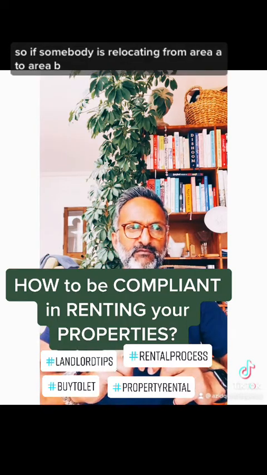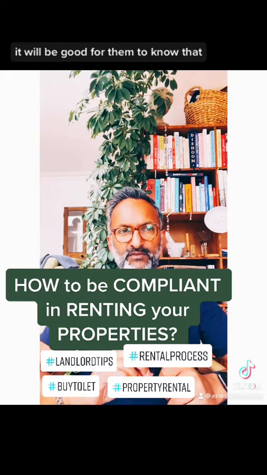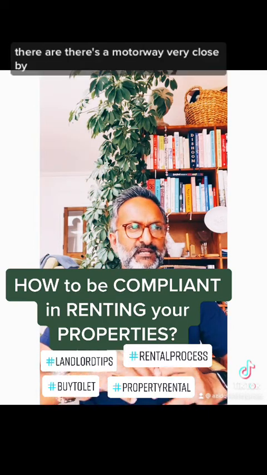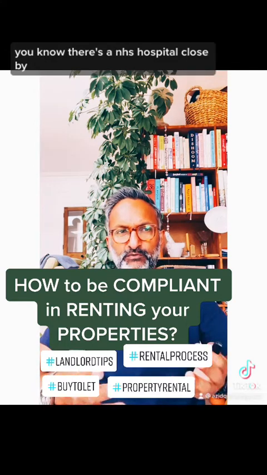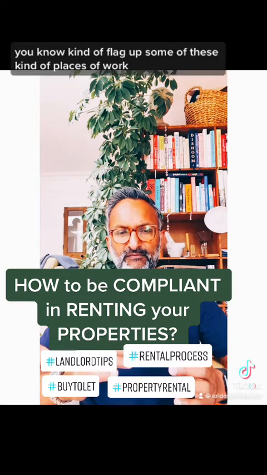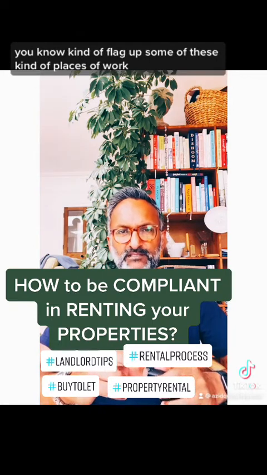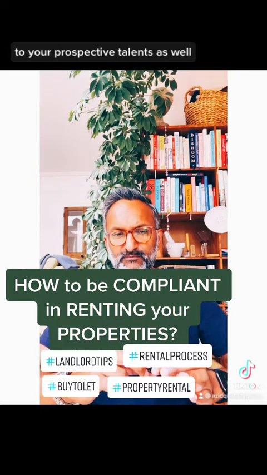What we also put in on our advert is what's close for work. So if somebody's relocating from area A to area B, it will be good for them to know that there's an Asda, there are warehouses, there's a motorway very close by, there's an NHS hospital close by, etc. So depending on where you are, flag up some of these places of work as much as possible to your prospective tenant as well.